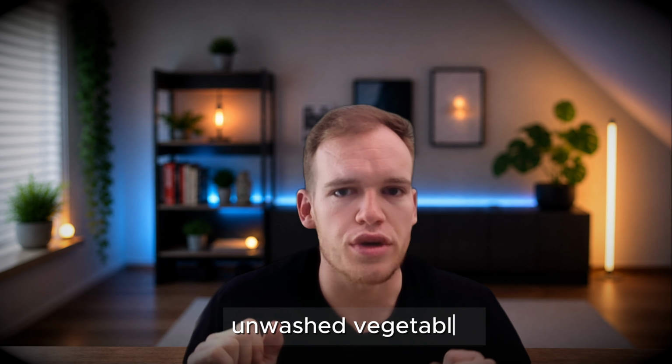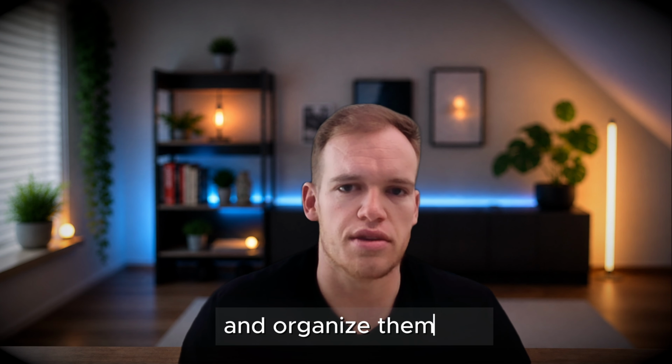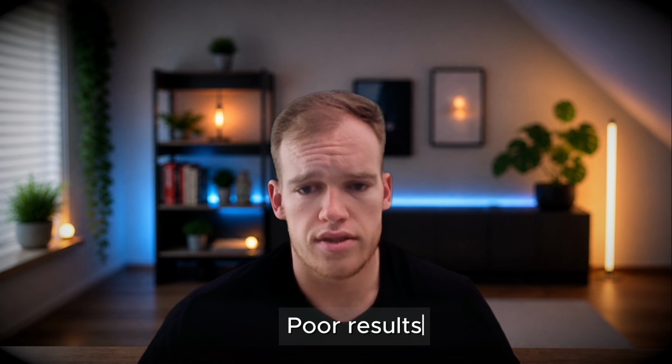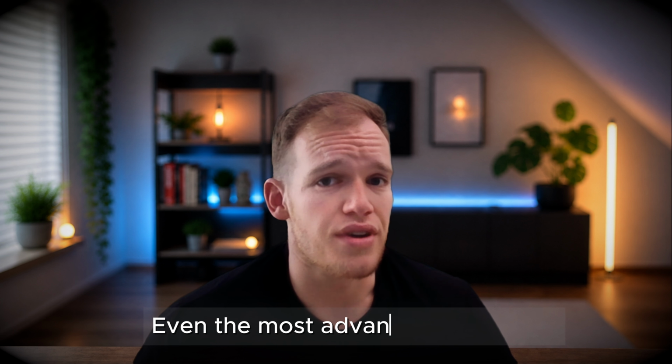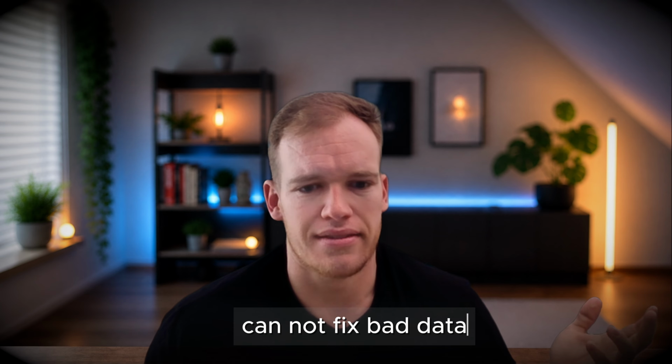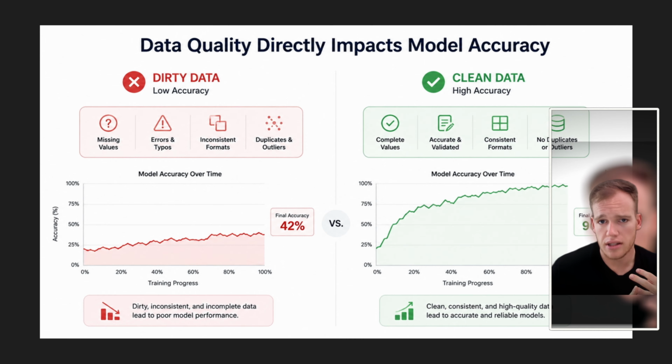So think of data like cooking. You wouldn't throw unwashed vegetables straight into a dish. You clean, cut, and organize them first. Poor data leads to poor results. This is often called garbage in, garbage out. Even the most advanced algorithms cannot fix bad data. So clean data improves model accuracy, training speed, and reliability of results.